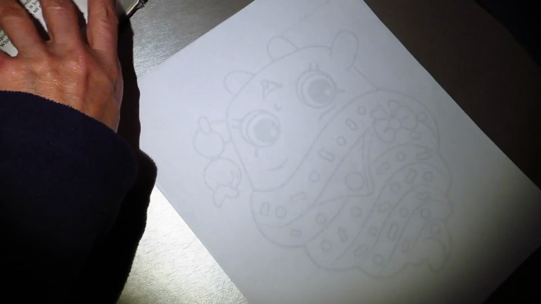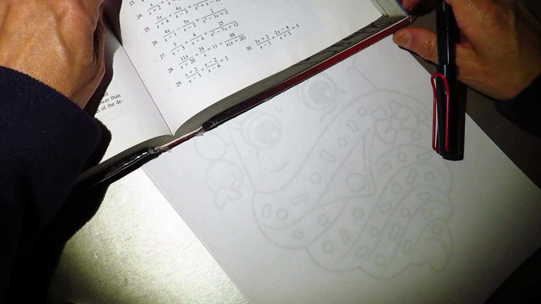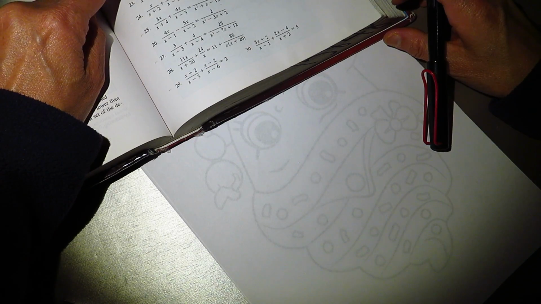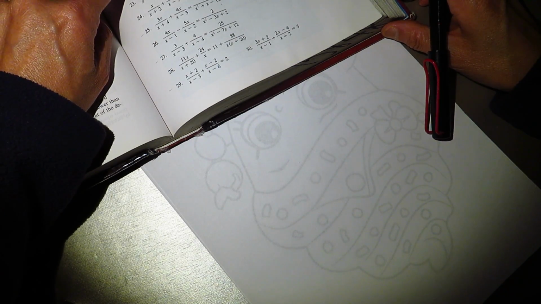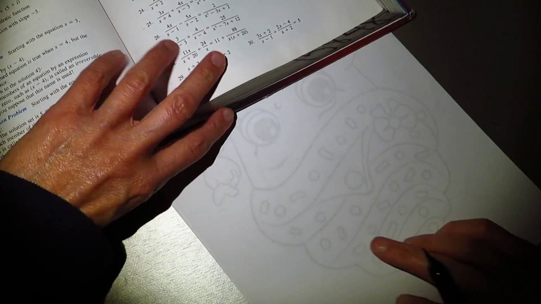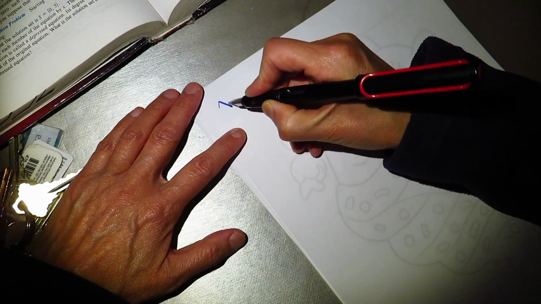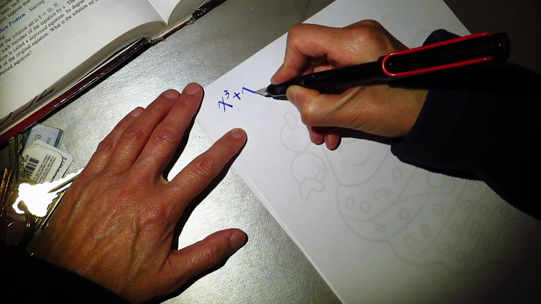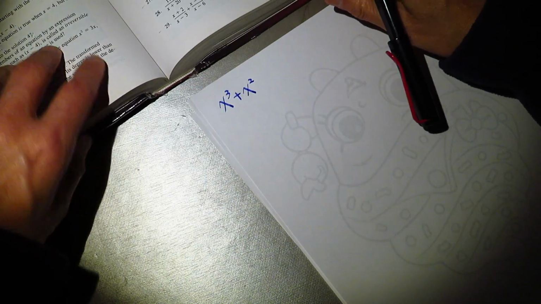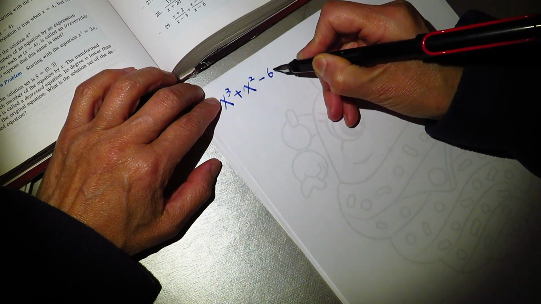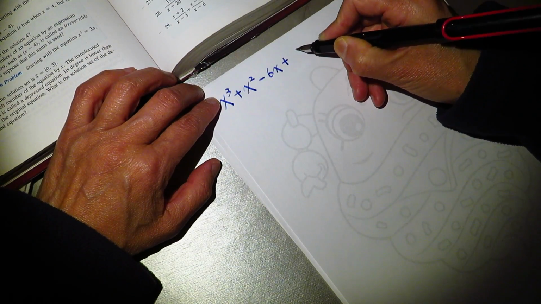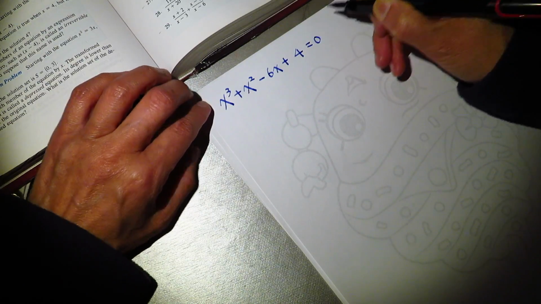So in case of a very high degree, the only thing I can do is to do the long division. Let me try this one. x to the power of 3 plus x squared minus 6x plus 4 equal to 0.